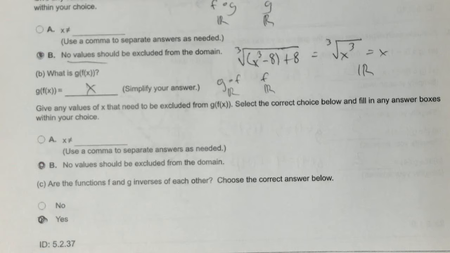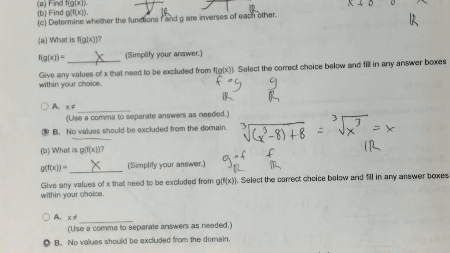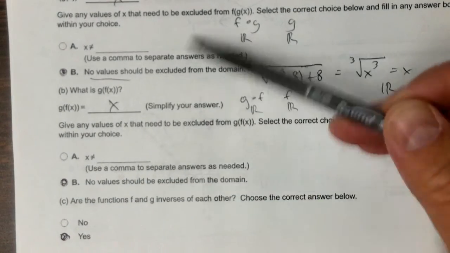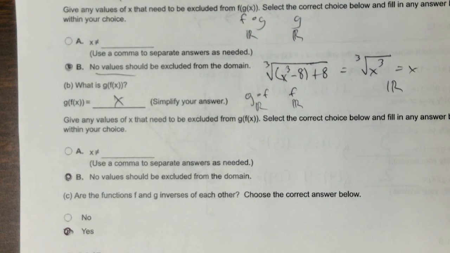Any questions? Wait, what number was that? That was 26. What'd you get for the top? F would you? Okay, I got that. Yeah, x for both of those, no values for both of those, and then yes. All right.